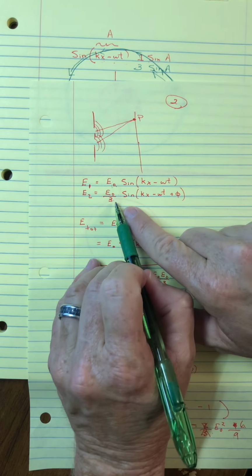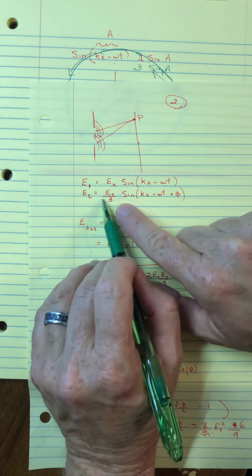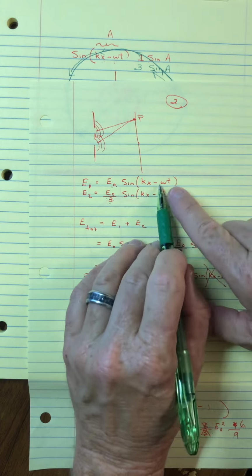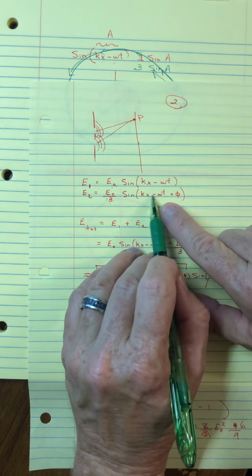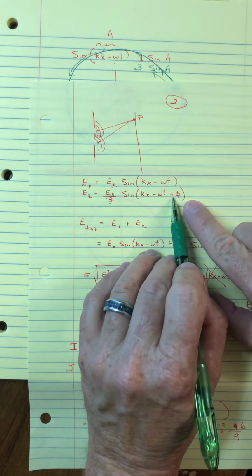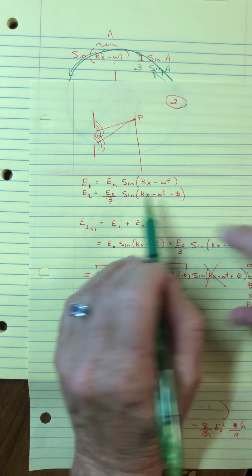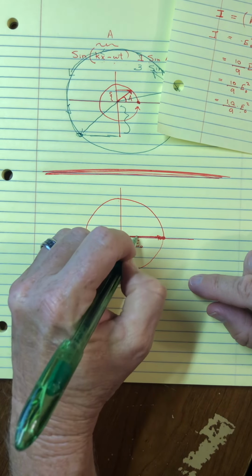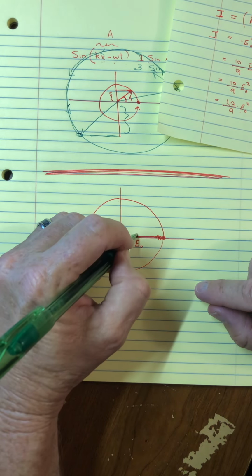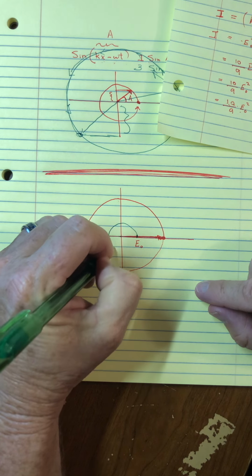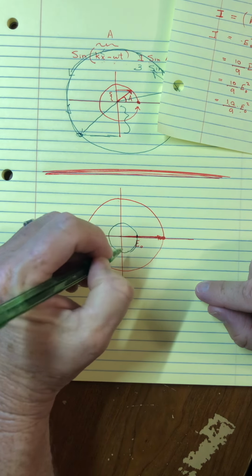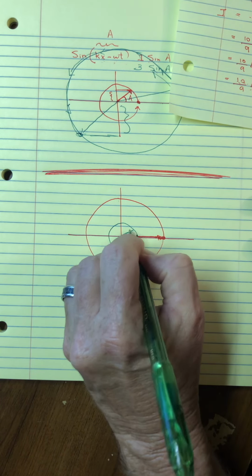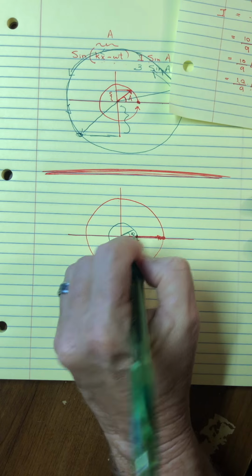Okay, now how about this one? Well, this one, as a phasor, would have an amplitude 1/3 the size. It would spin around with that same phase, but it starts with a little something extra. So 1/3 of the length would be maybe about here, and let me draw a circle to it, and draw that phasor with a starting angle of phi.